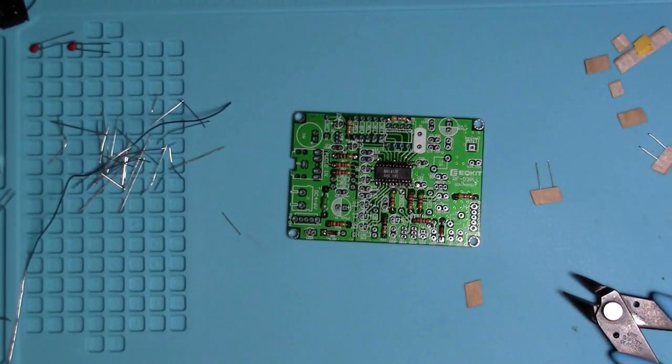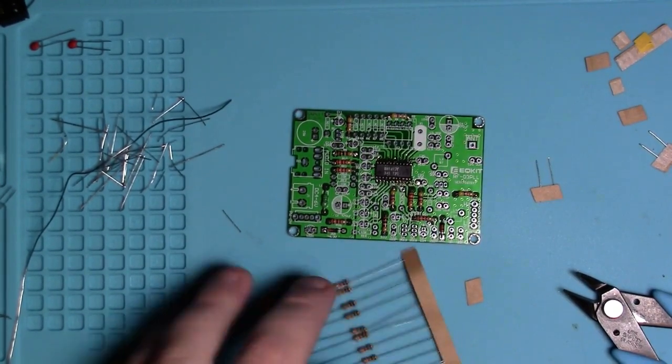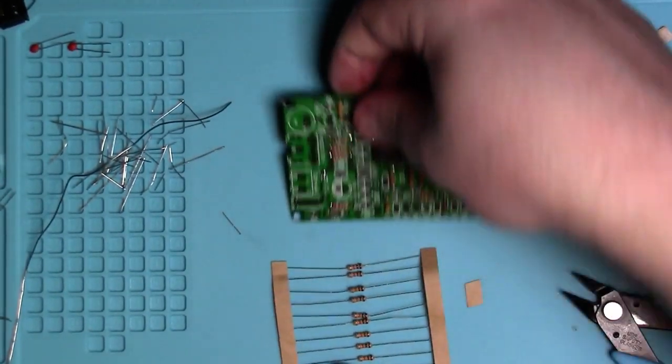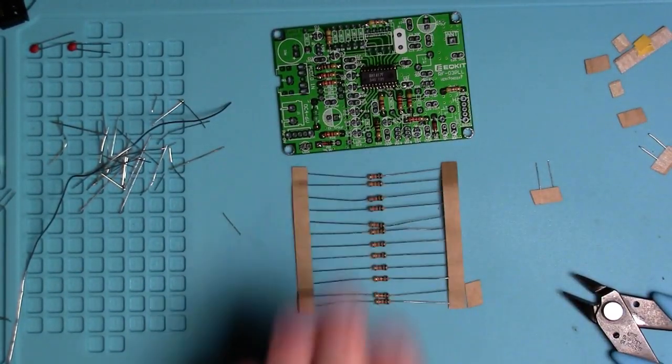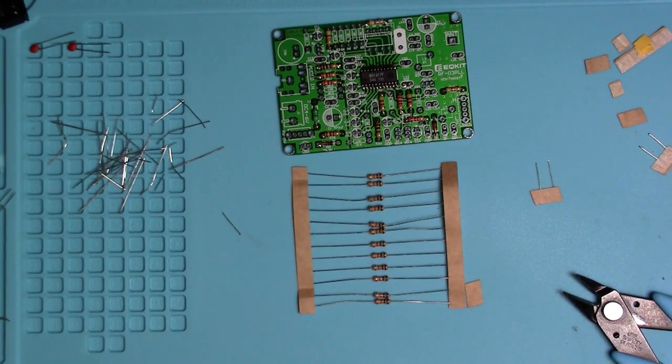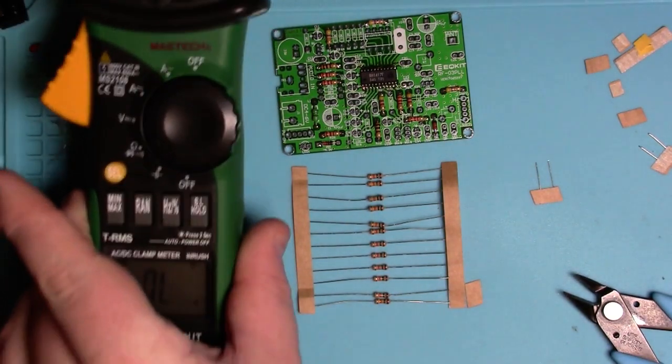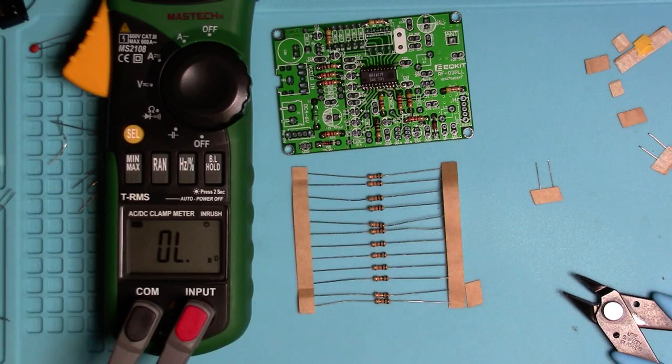Now I've got a ton of 10K resistors. Quite a lot of them. I'm gonna put my multimeter where you can see it.